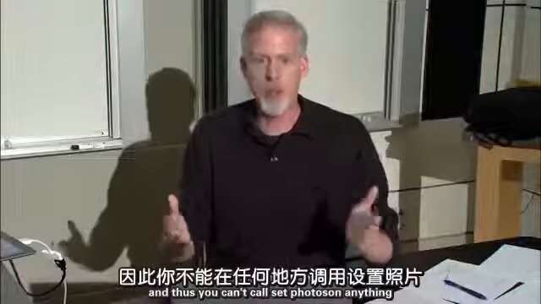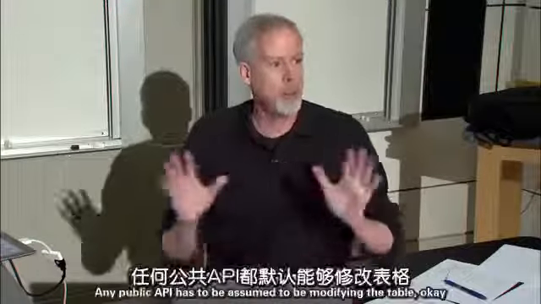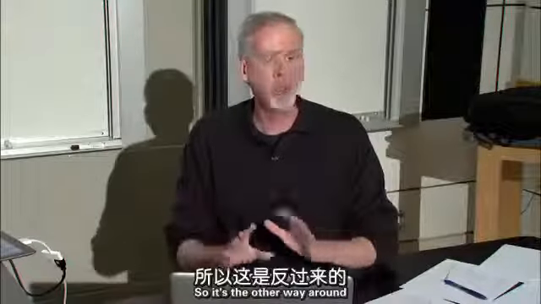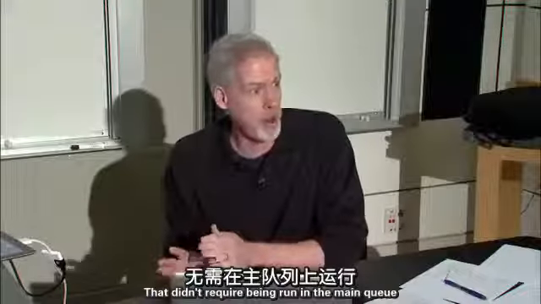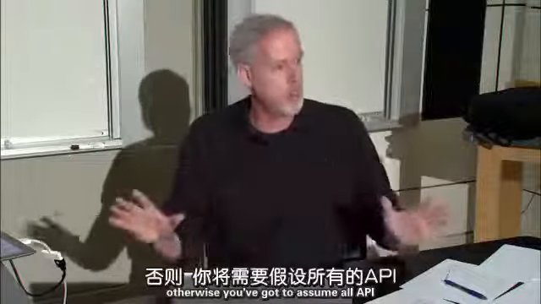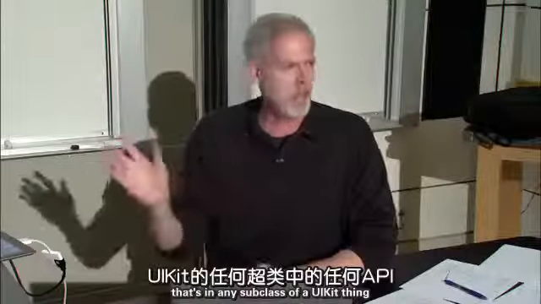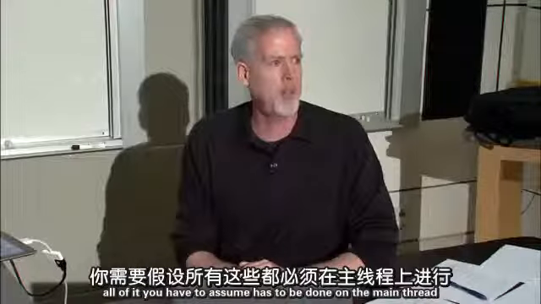The answer is that this is a UI table view controller. Anything inside a UI table view controller, any public API, has to be assumed to be modifying the table. So it's the other way around. If you had some public API that didn't require being run in the main queue, you could comment it and say, it's okay to call this. Otherwise, you've got to assume all API in any subclass of a UI kit thing, like a table view controller, all of it, has to be done in the main thread.